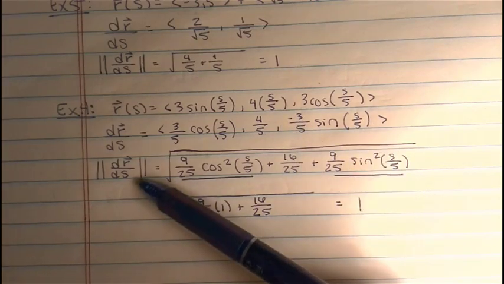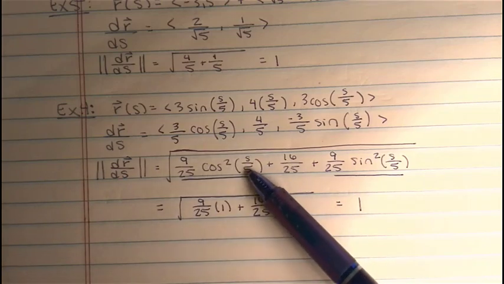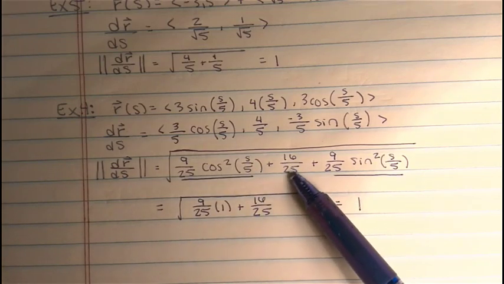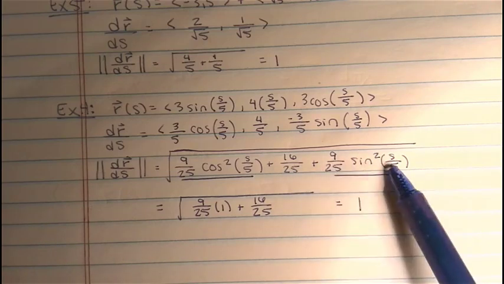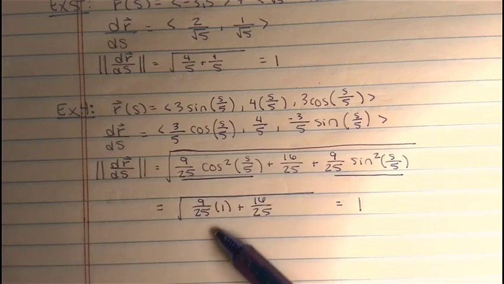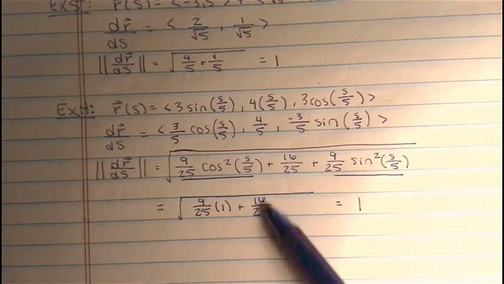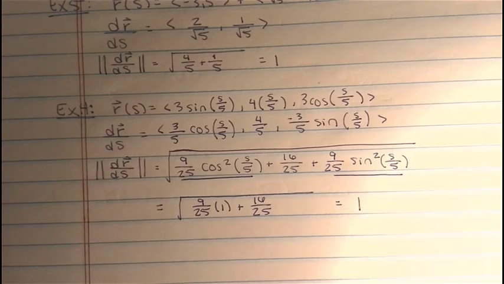If I take the magnitude of that vector, I get the square root of 9 over 25 cosine squared s over 5, plus 16 over 25, plus 9 over 25 sine squared of s over 5. The sine squared and cosine squared added together will be 1, so I'm getting 9 over 25 times 1 plus 16 over 25, and that is 25 over 25, and we get 1.